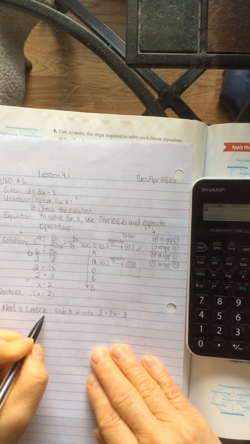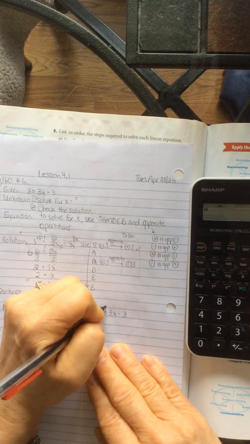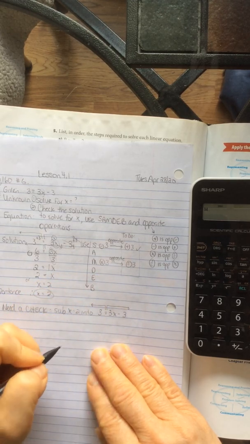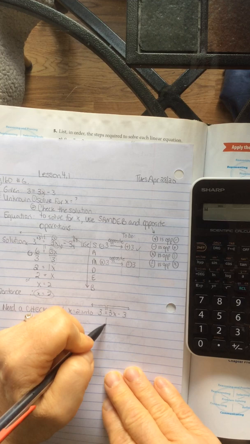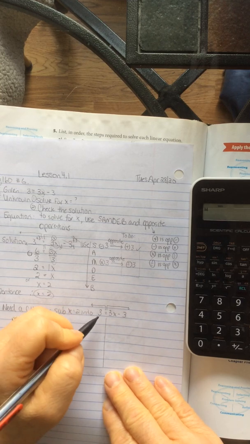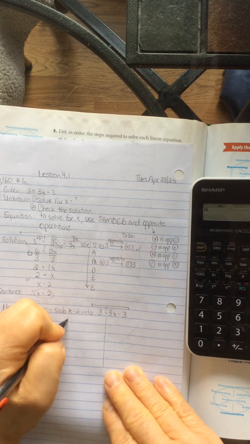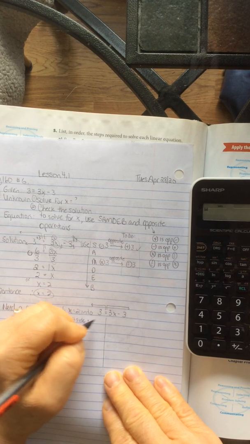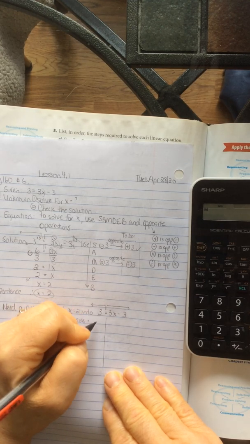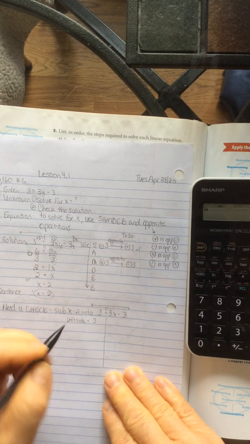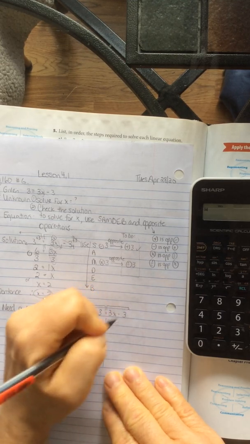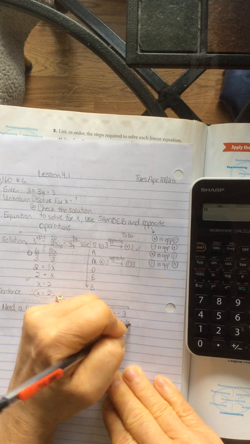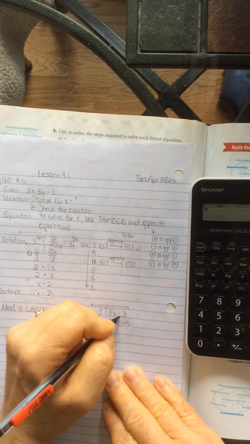Now when we do a check, we separate the left side from the right side of the equal sign. So we write a line to separate them, and we say the left side, what is the left side? It's equal to 3. The right side is equal to 3x minus 3.